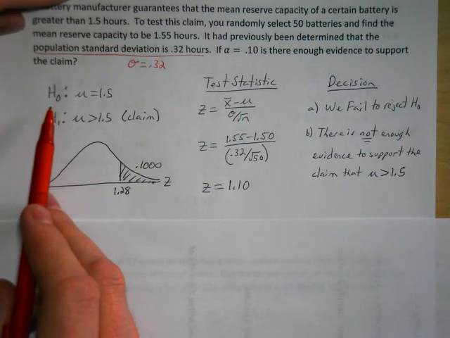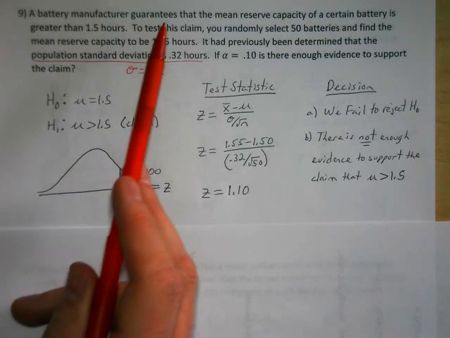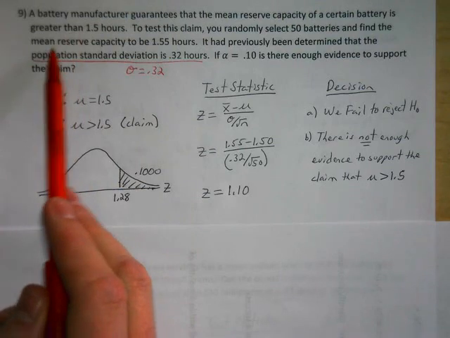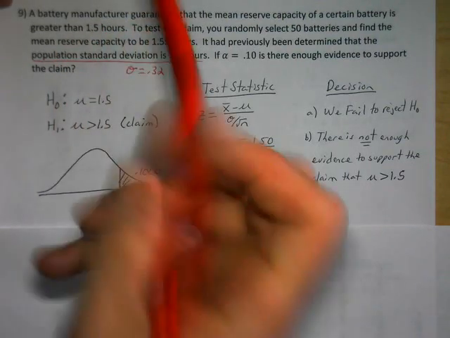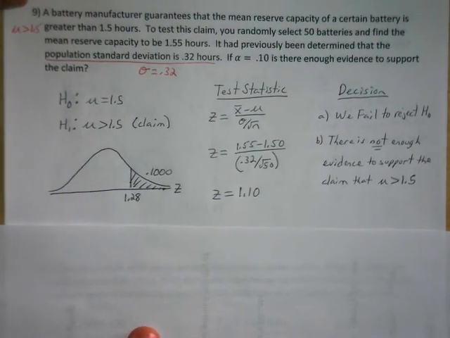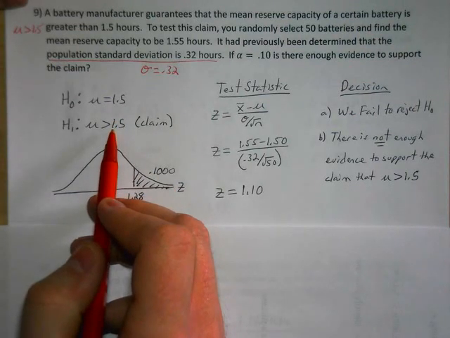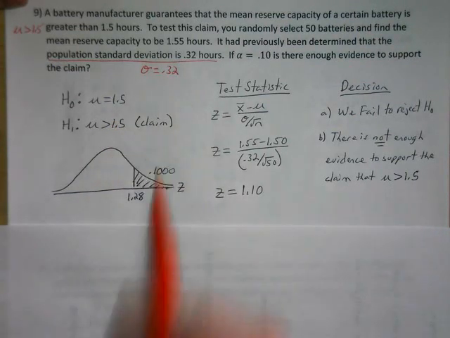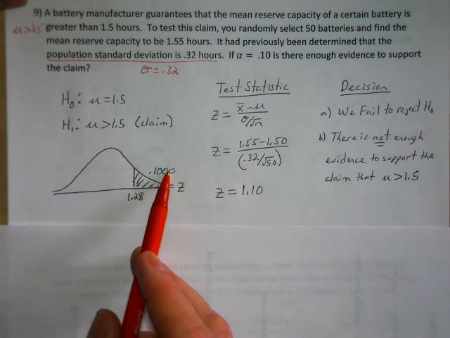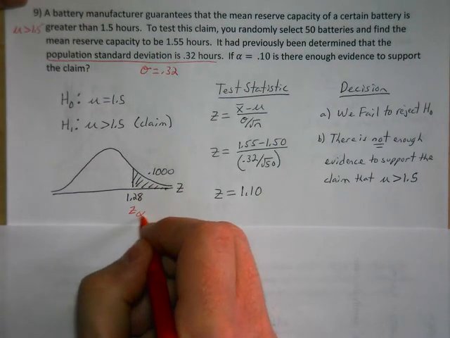So you set up your hypotheses. They're claiming, to test this claim, well, their claim is that the mean reserve capacity is greater than 1.5. So they're trying to say that mu is greater than 1.5. That's what their claim is. So that's why H1, your alternate hypothesis, is mu is greater than 1.5. So alpha is 0.10. So that means you have 0.10 shaded to the right here. So that Z sub alpha value is 1.28.